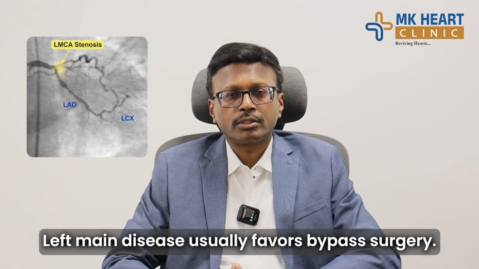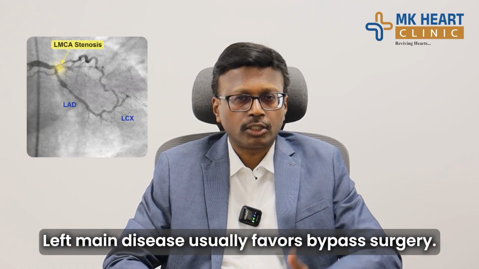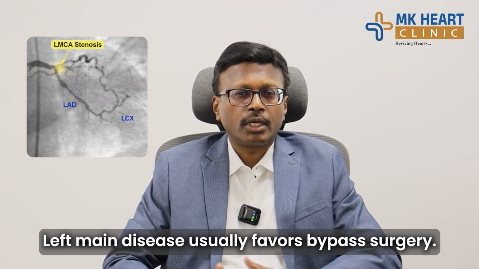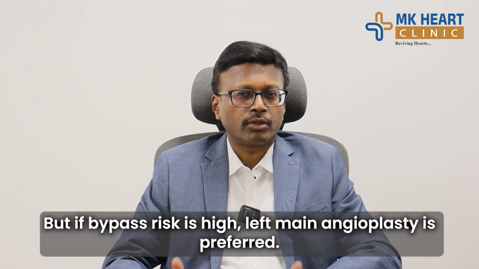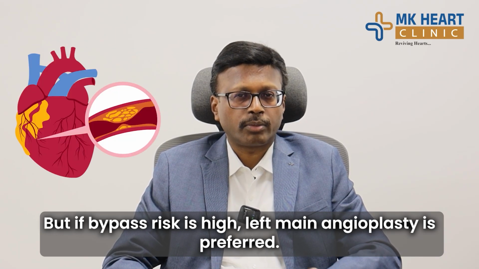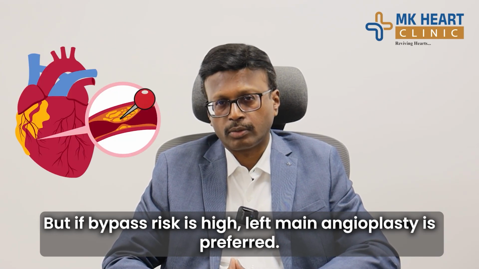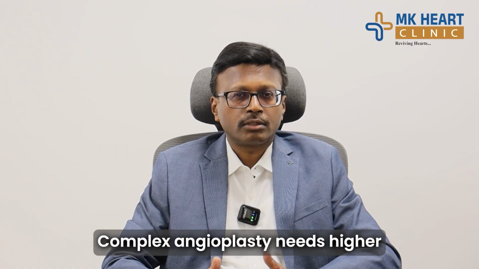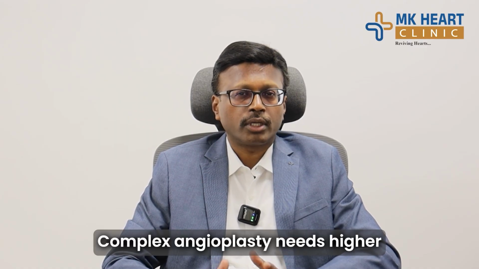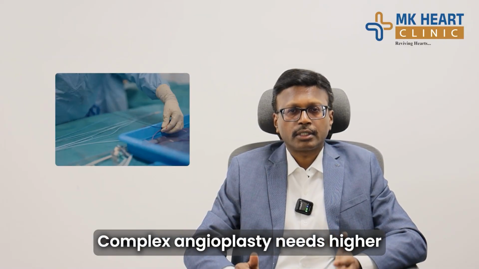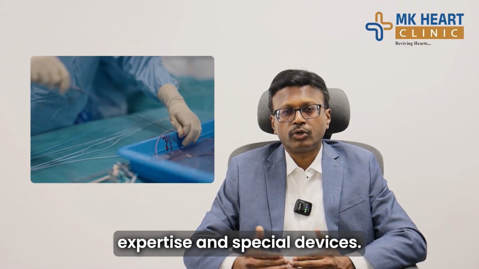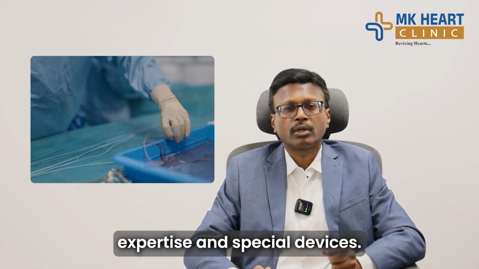And in certain individuals, the blockage will be present in the left main stem, which is called the root vessel. Normally, if the left main lesion is there, we advise bypass surgery. But if the patient has certain risk factors for bypass surgery, we will be doing the left main angioplasty. So these are all the conditions which come under the component of complex advanced angioplasty treatment. The important thing is the expertise. Second thing is we will be using a lot of tools or devices specifically for these lesions.